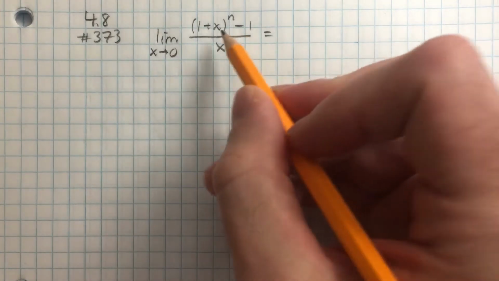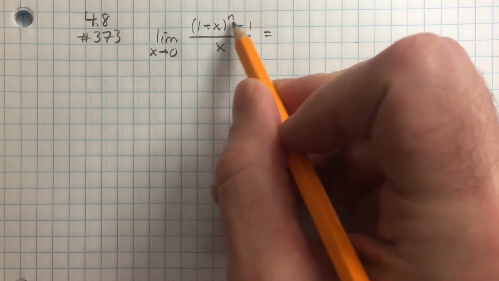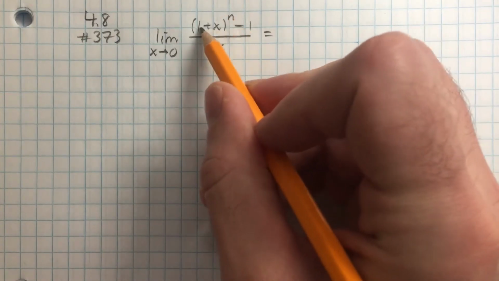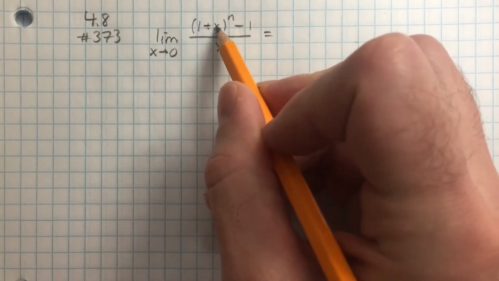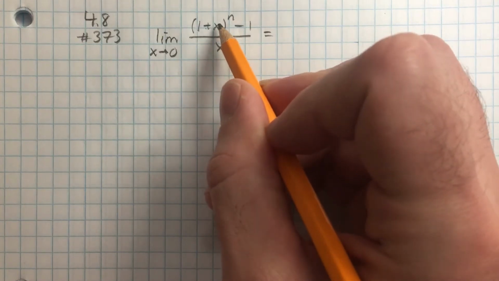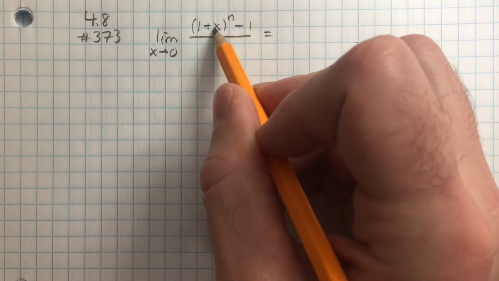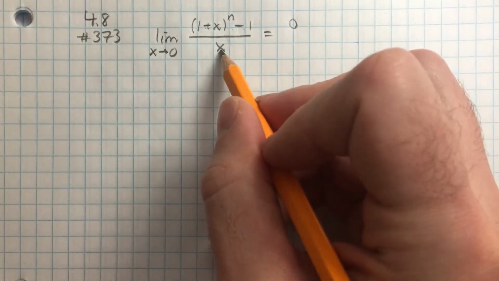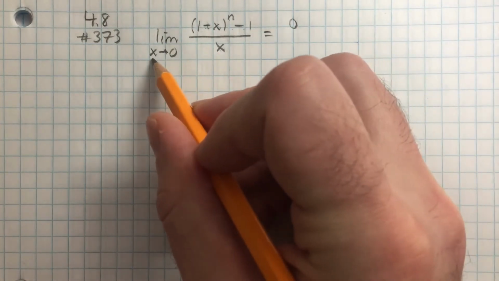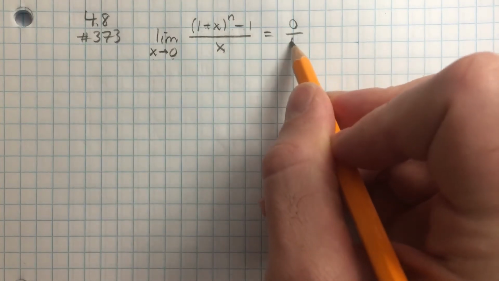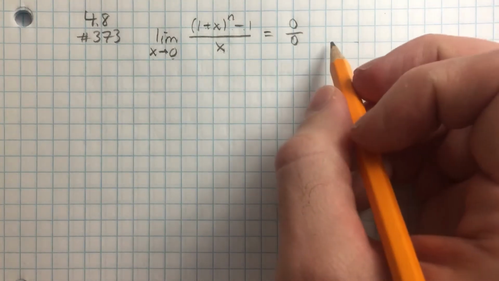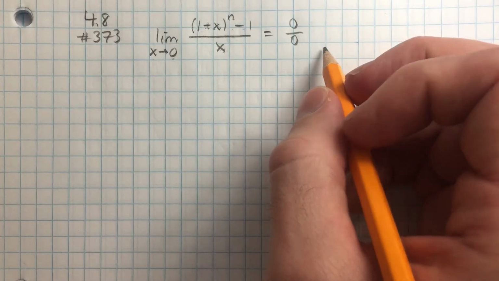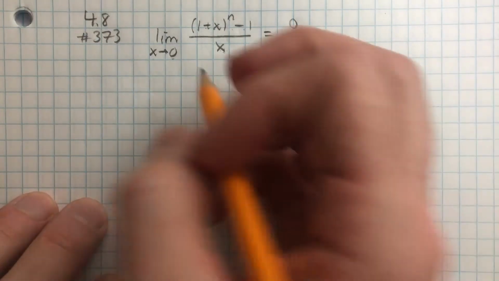X approaching 0 would imply that the numerator is heading towards 1 plus 0, heading towards 1. 1 to any power would be 1. 1 minus 1 would be 0. The top's certainly heading towards 0. The bottom, all the more so, obviously, since x is heading towards 0. All right, so we have the indeterminate quotient that we're looking for to use L'Hopital's rule. So let's go ahead and use it.